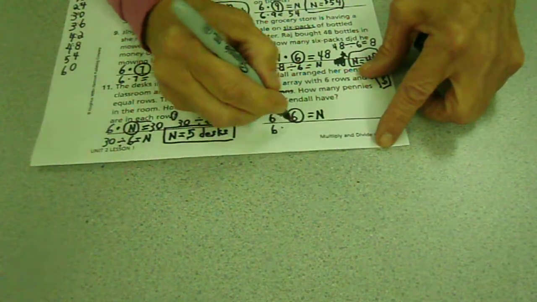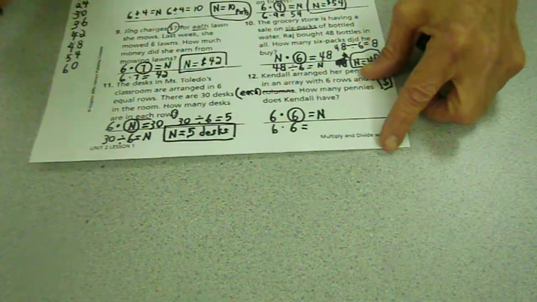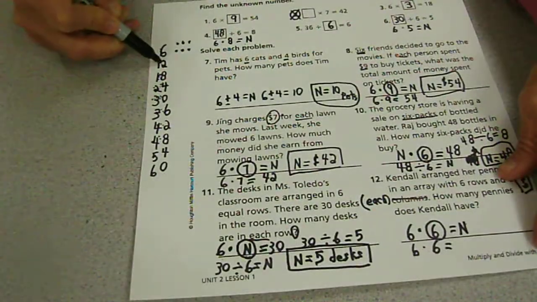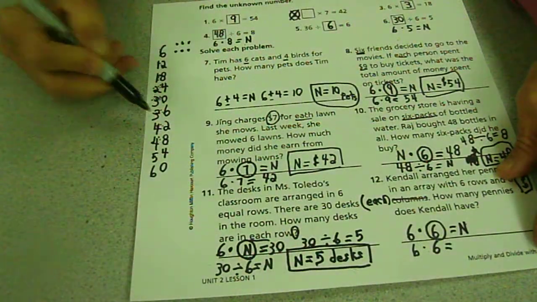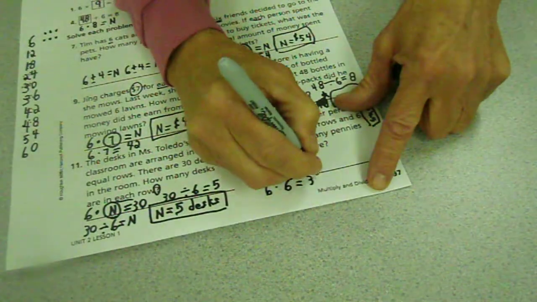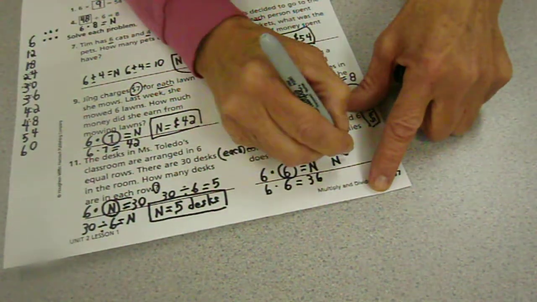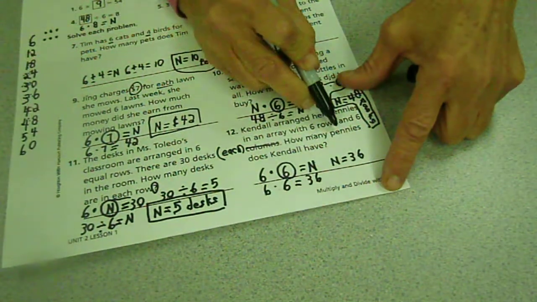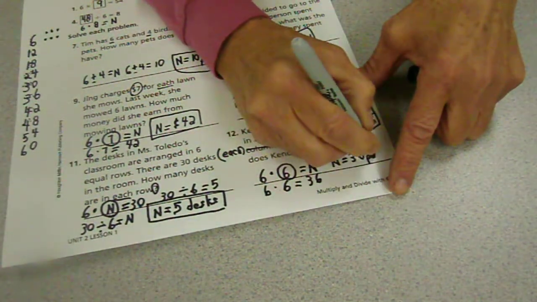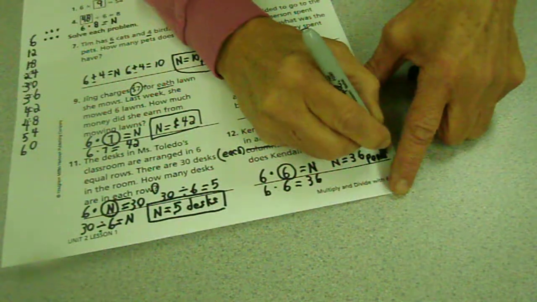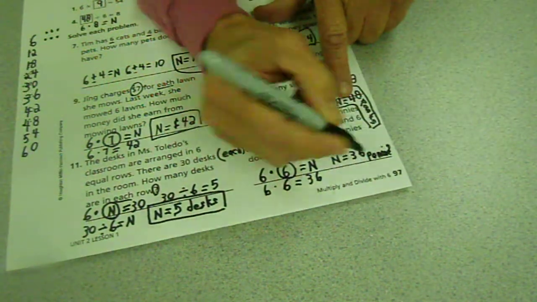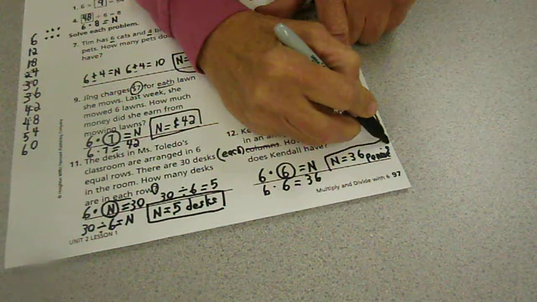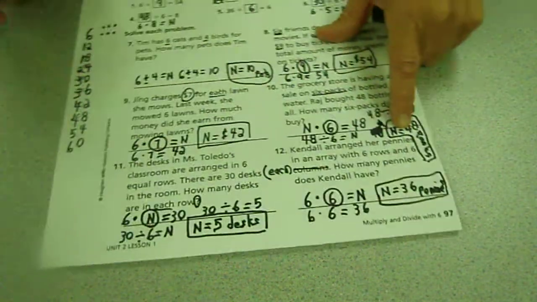So 6 times 6 equals, I'm going to count. 1, 2, 3, 4, 5, 6 would be 36. N equals 36. How many pennies? 6 pennies. And then I box my answer.